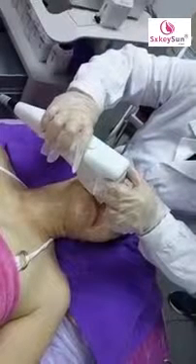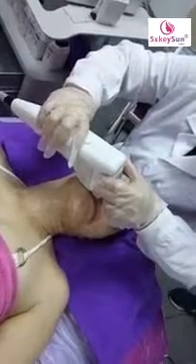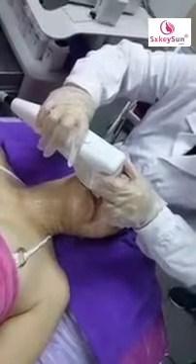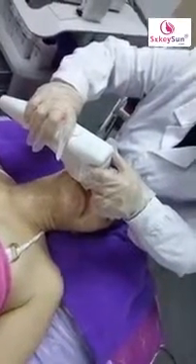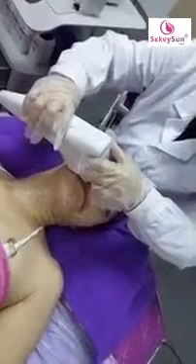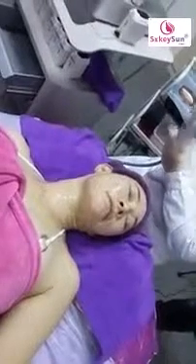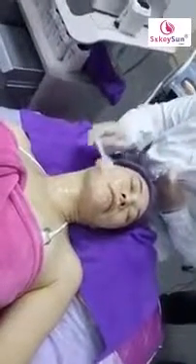So we're applying more ultrasound gel, ultrasound conductive gel.